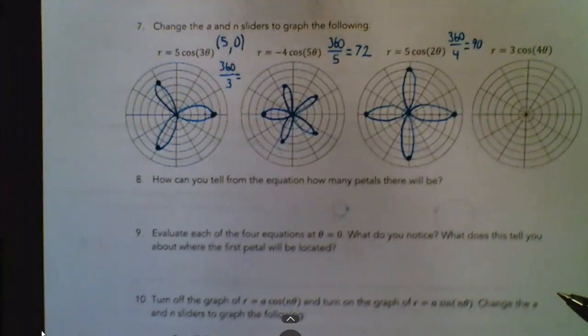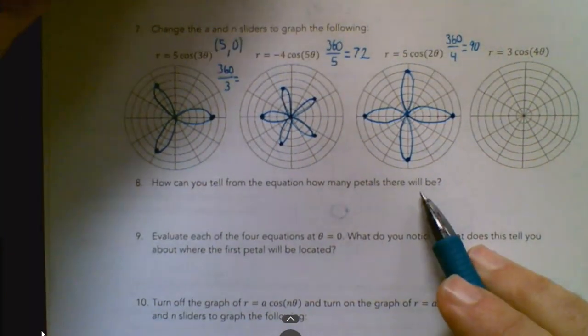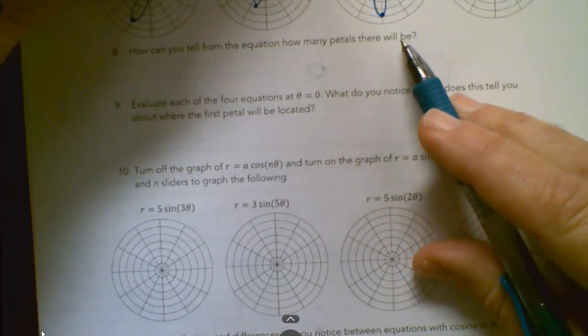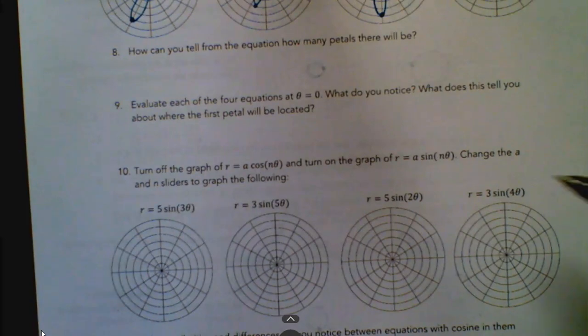Anyway, keep that in mind as far as the rules for the petals that we just talked about. You can make a note to yourself here. So if n is odd, then that's how many petals there are. But if n is even, then it doubles.